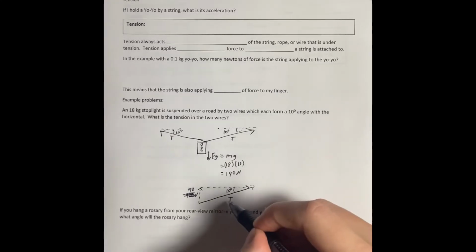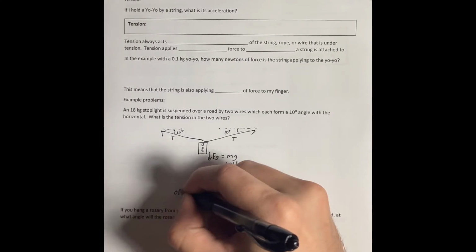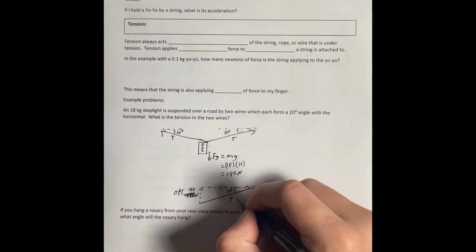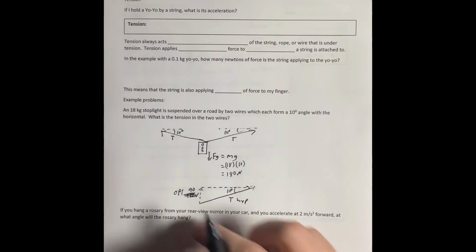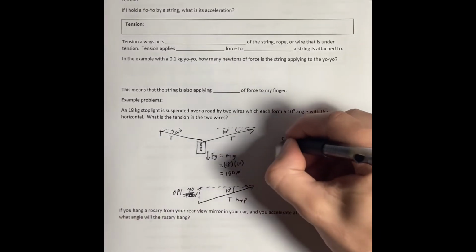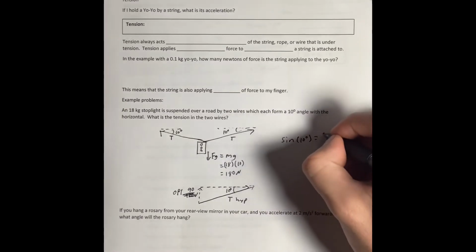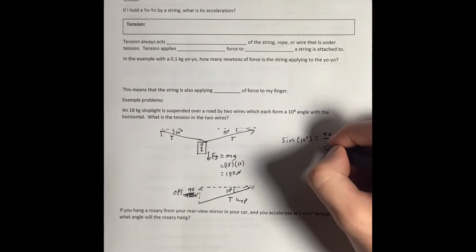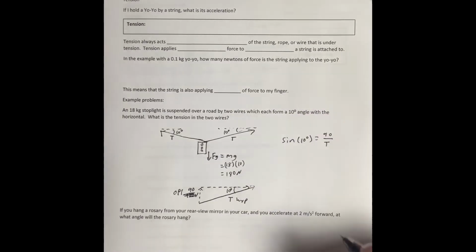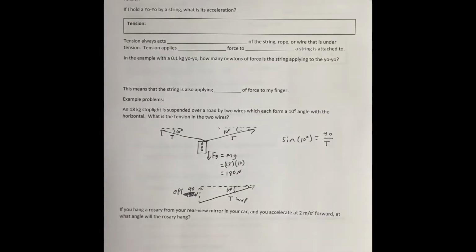To get my tension, I've got my opposite side of the triangle labeled, and I've got the hypotenuse. The trig formula that relates those two is sine, so I can say that the sine of my angle will equal opposite over hypotenuse, which is tension. Then I'm going to solve for tension. First let me figure out the sine of 10.